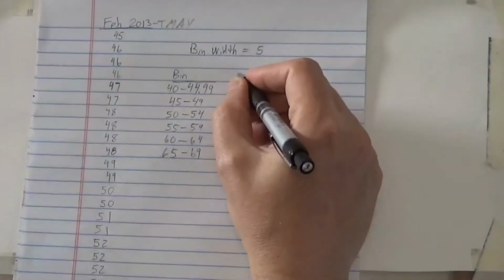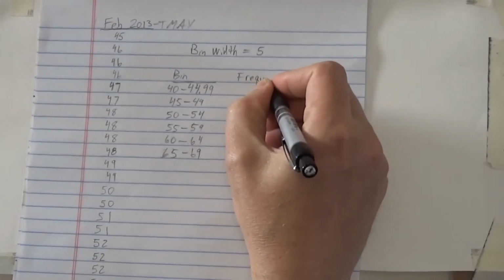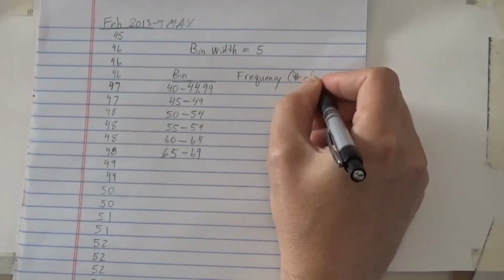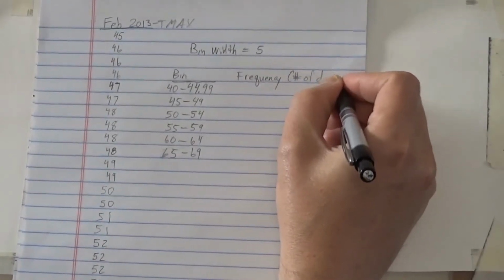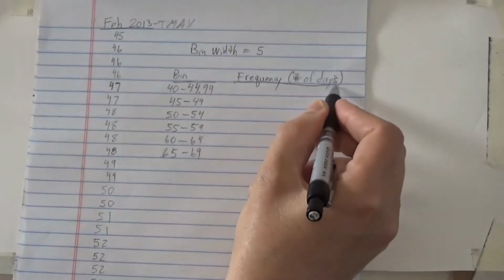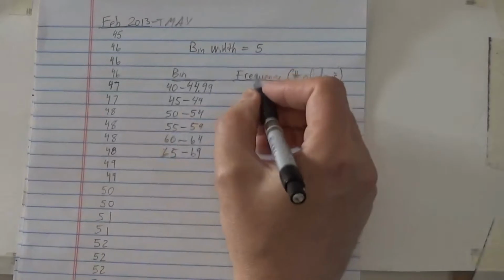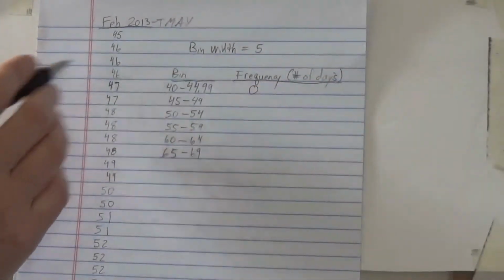So now we'll do the frequency, which in this case is the number of days. So how many days are in each of these bins, these ranges, classes, categories, whatever you call them? So here there were 0. We can count up, there were 0.